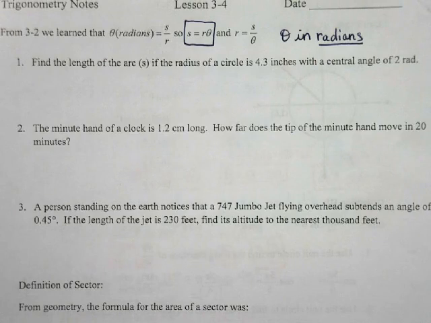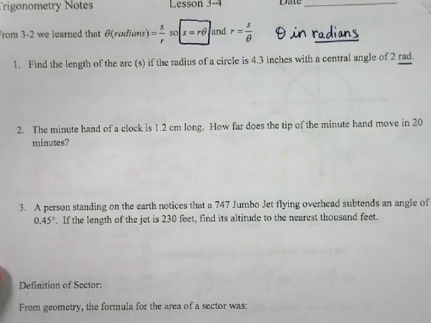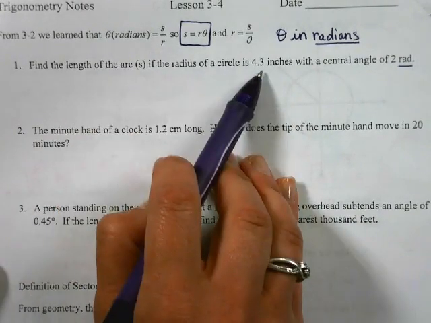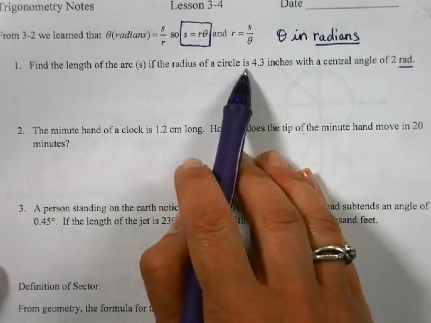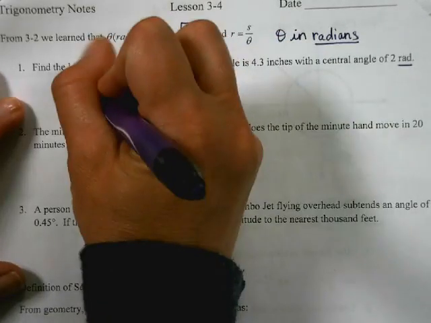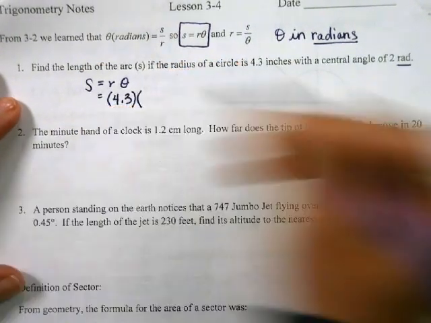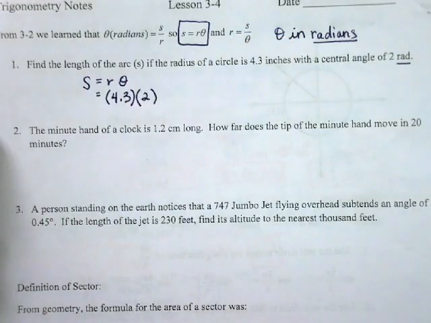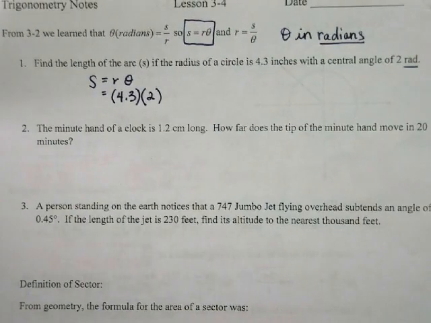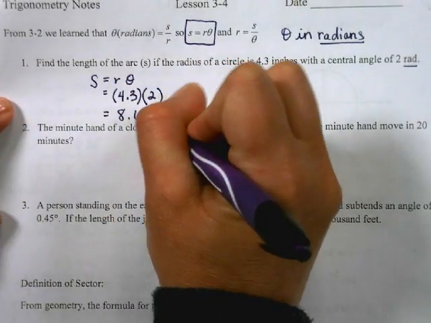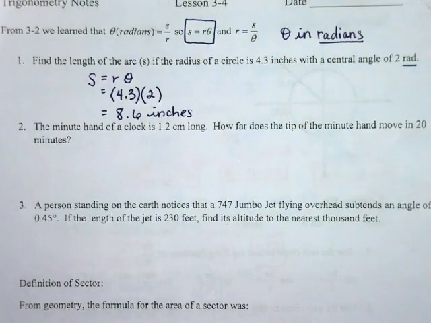So, number 1 there says, find the arc length, or the length of the arc S, if the radius of a circle is 4.3 inches with a central angle of 2 rad, or 2 radians. Okay, I'm looking for S, sorry, find the arc length S. They gave me the radius and the central angle. So S equals R times theta. My radius is 4.3. Theta is 2. 4.3 times 2 is 8.6. So that's 8.6 inches. Remember, that would be like a chunk of the circle.